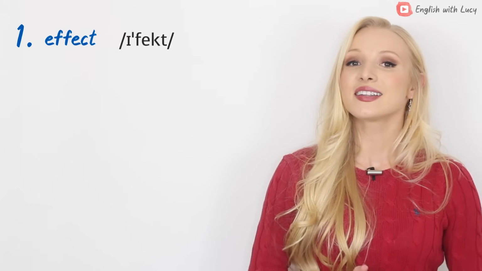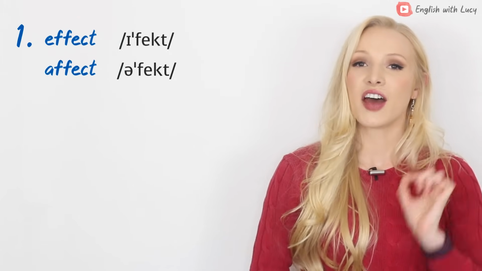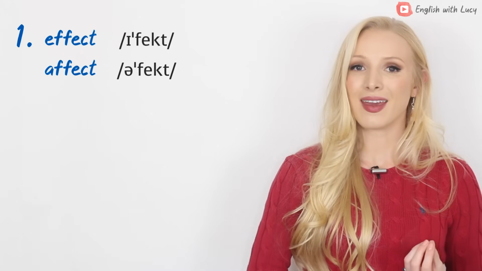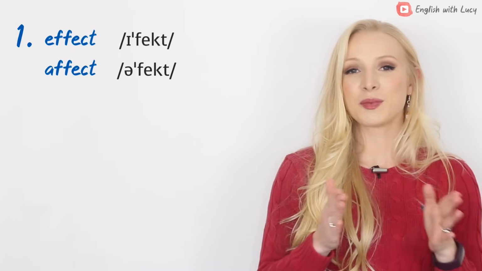So the first one, we have effect and affect. The pronunciation is so similar. With the first one beginning with E, I say effect, effect. It's slightly more of an I sound at the beginning. With the word beginning with A, I use the schwa, affect, affect.